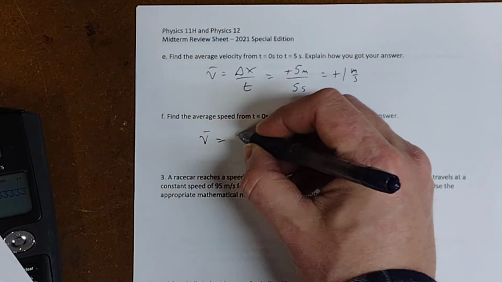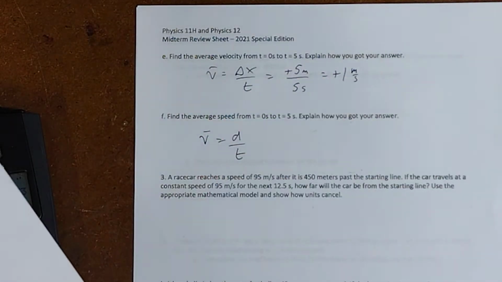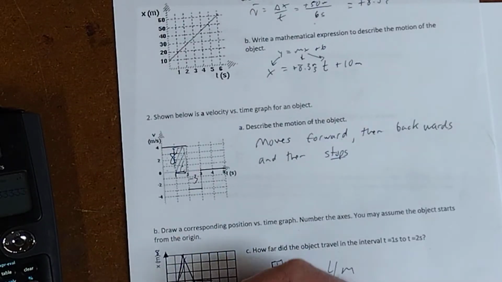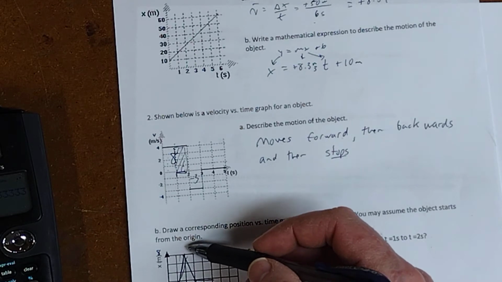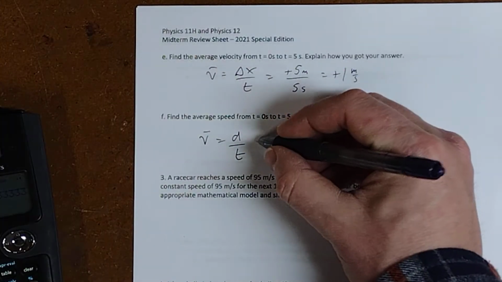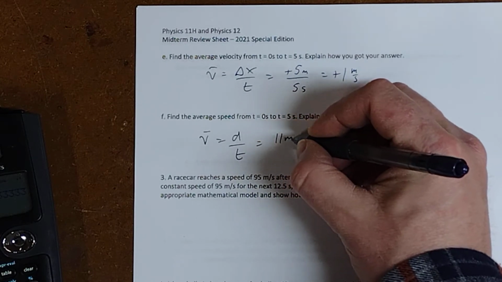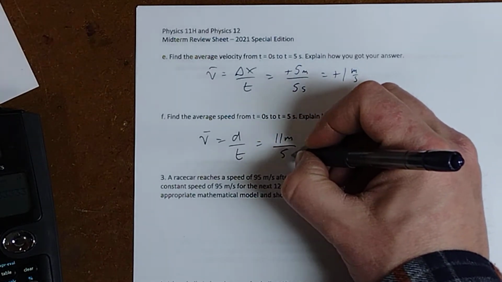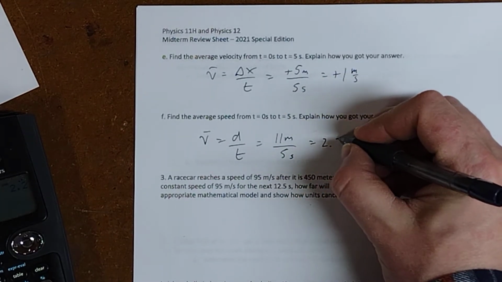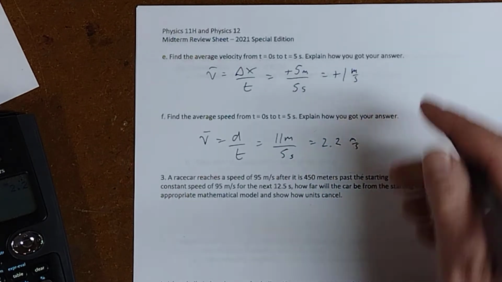Average speed is distance over time. Alright, so sometimes we make that a lowercase d when it's distance. So the distance traveled is forward 8, backwards 3. So that's a total of 11 meters of distance traveled. So 11 meters, no positive sign, in 5 seconds. 11 over 5 is approximately 2.2 meters per second.